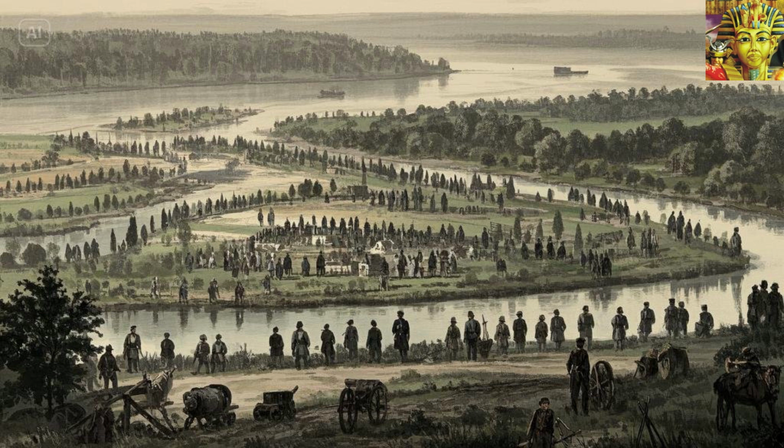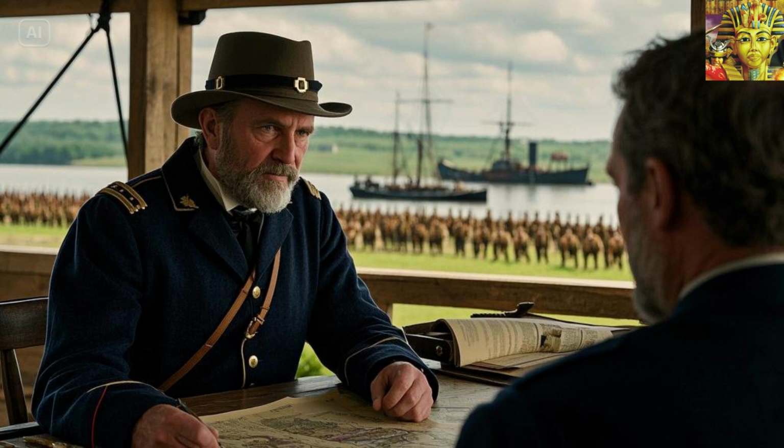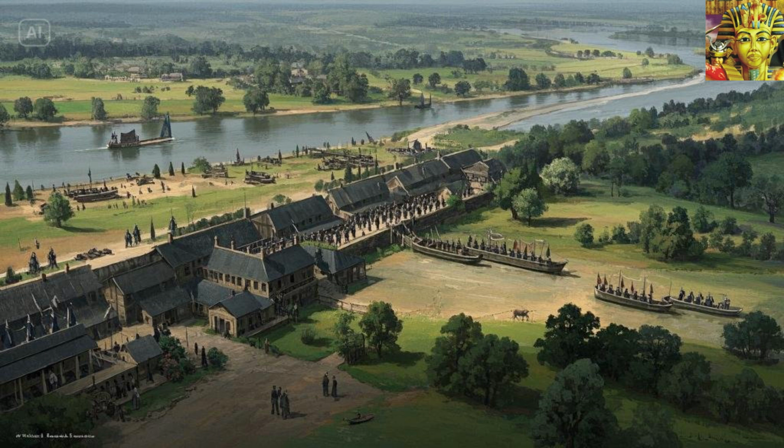However, Johnston's cautious approach and lack of coordination with Pemberton ultimately hindered the Confederate efforts to relieve Vicksburg. Despite his reputation as a skilled tactician, Johnston's inability to effectively support Pemberton contributed to the fall of Vicksburg.